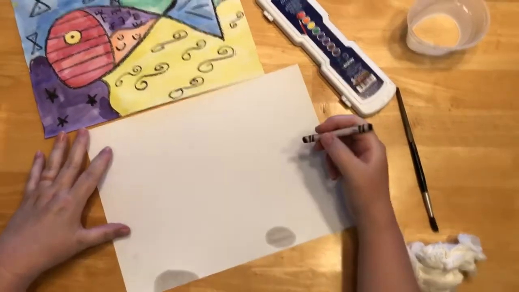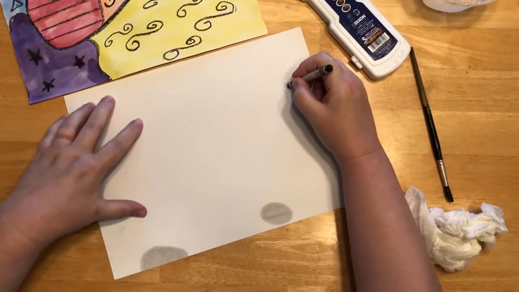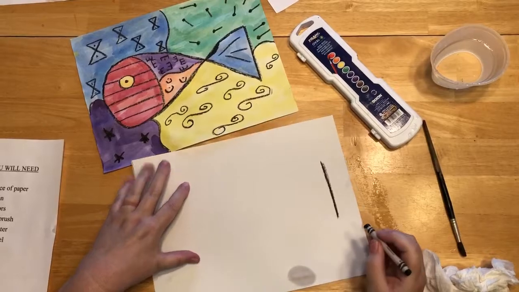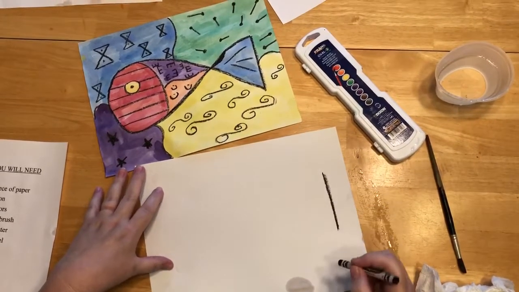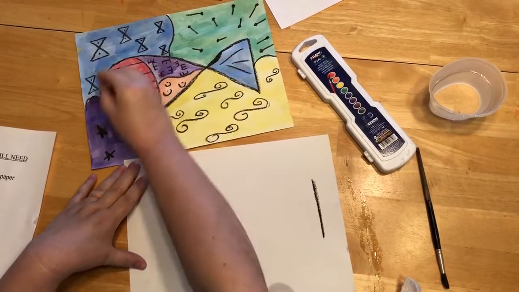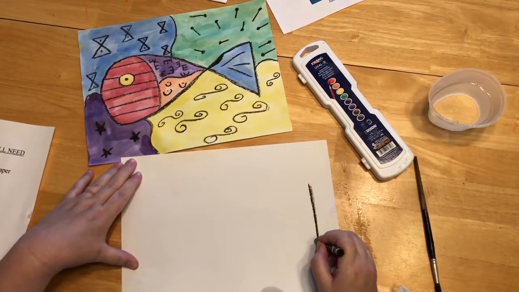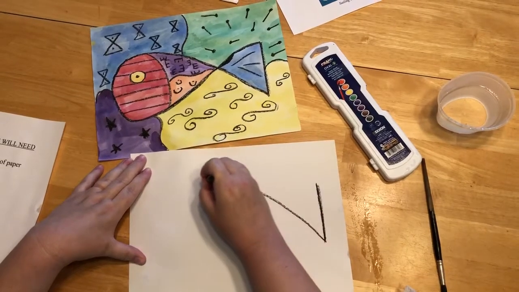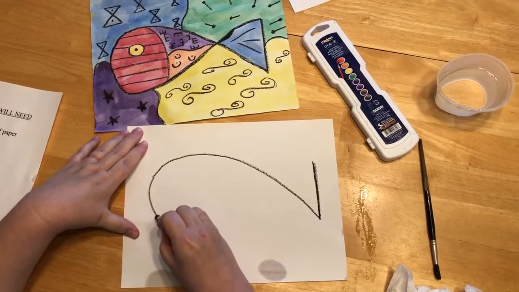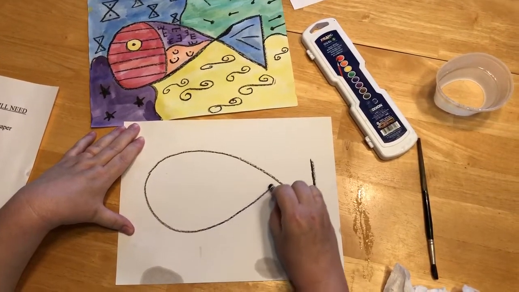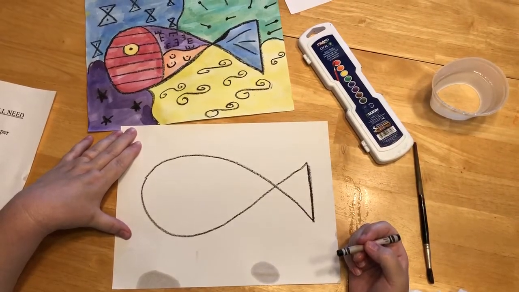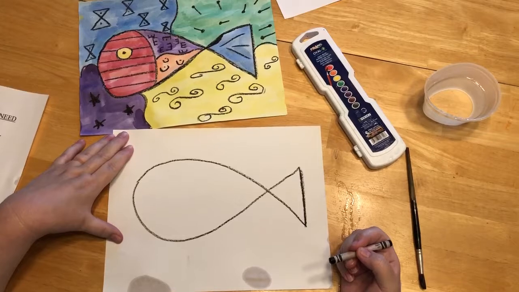So we'll start with our fish, and I like to start at the tail, and I think of it just as a straight line down, and I'm pushing a little hard so that the wax really gets there so the paint will resist it later. And then I make what I think of as mostly a figure 8. So I'm going to come up and around, and then I finish my 8 by coming back and connecting to my line of the top of the tail. And that's my fish shape.